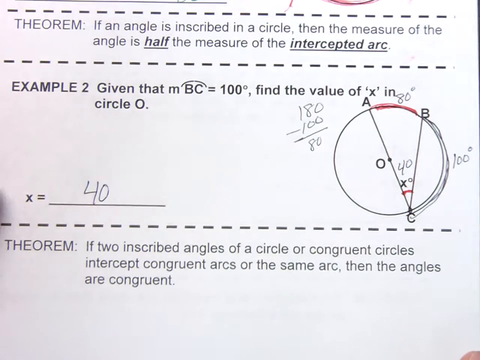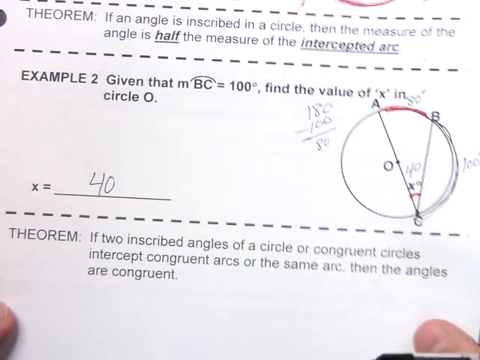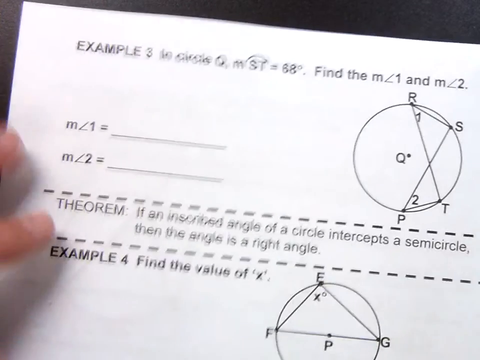Alright, let's try this next theorem. The next theorem says if 2 inscribed angles of a circle or congruent circles intercept congruent arcs or the same arc, then the angles are congruent. Well, if the inscribed angle is always half the intercepted arc, if you got 2 different inscribed angles with the same length arc, they're both going to be half of the same number. They're going to end up being the same. So it should be pretty much common sense, self-explanatory if you understood the previous theorem.